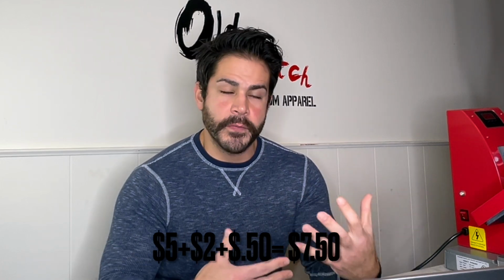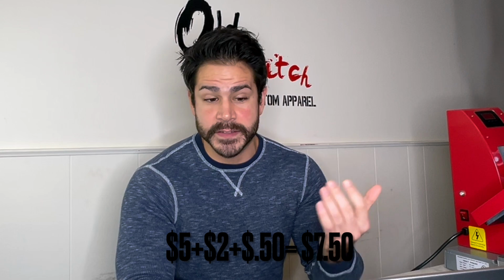The heat transfer material that you're using, depending if you're using vinyl, screen print transfer, DTF, those kinds of things, you also have to calculate and factor in. Let's say the vinyl or transfer costs $2 in this scenario. Then you calculate in other supplies: inks, pre-treatment, the tape, weeding tools, the packaging, things like that you also want to put into that bottom line. In this case, I'm going to say 50 cents. In total so far my cost is $7.50.